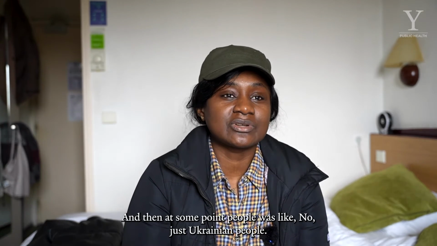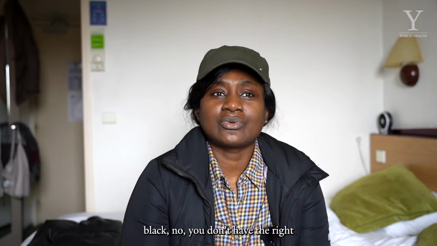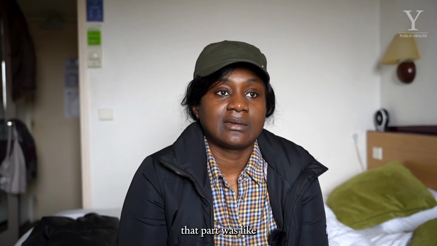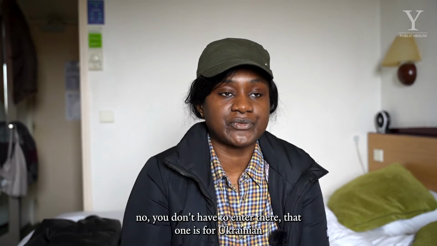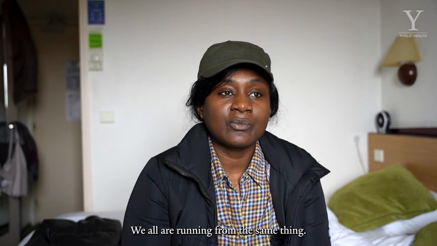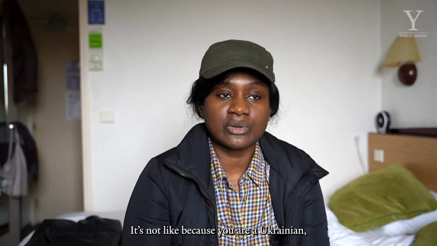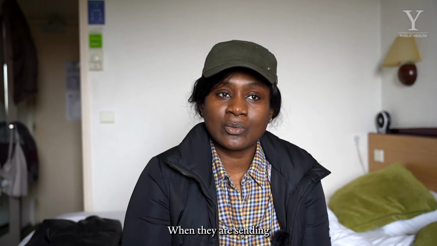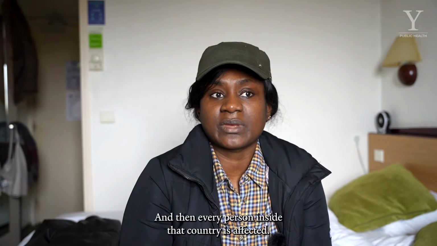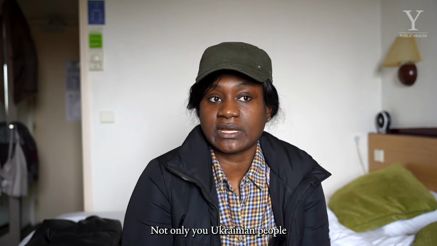And then at some point people were like, no, just Ukrainian people, all those black, no, you don't have the right to enter the train, just Ukrainians. No, you don't have to enter there. That one is for Ukrainians. No, you need to sit on the ground. All this kind of thing. And some people were like, we are all running from the same thing. It's not like because you are Ukrainian, and we are black, or you are white. When they send the bomb, it's not only for one particular group of people. The bomb is for the whole country, and every person inside that country is affected, not only you Ukrainian people.